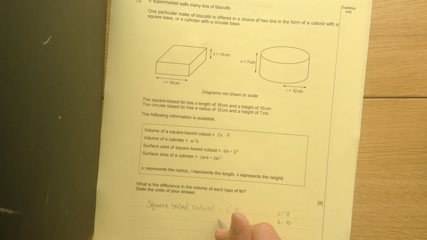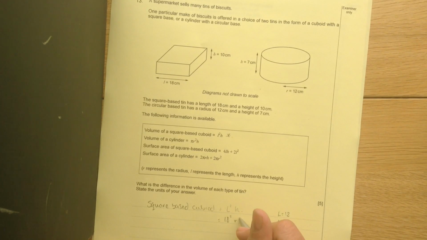Okay, so 18 squared times 10. Easy peasy, pop that in your calculator. 18 squared times 10, and you get 3,240 centimetres cubed.